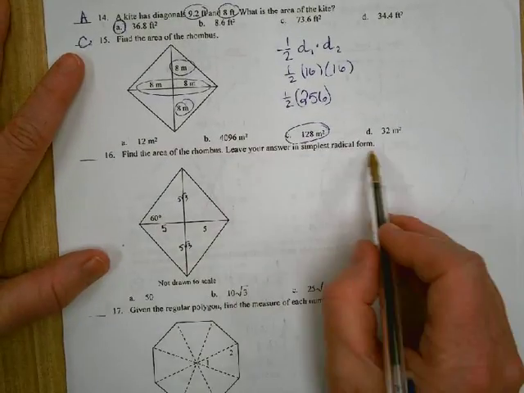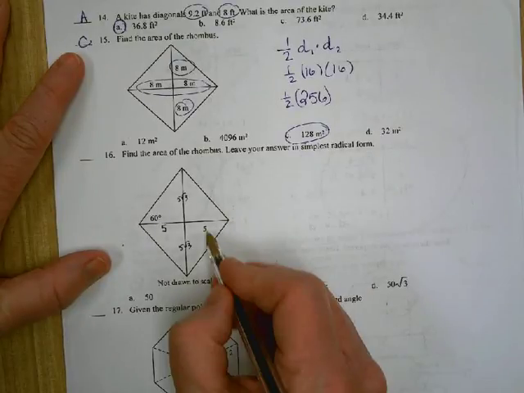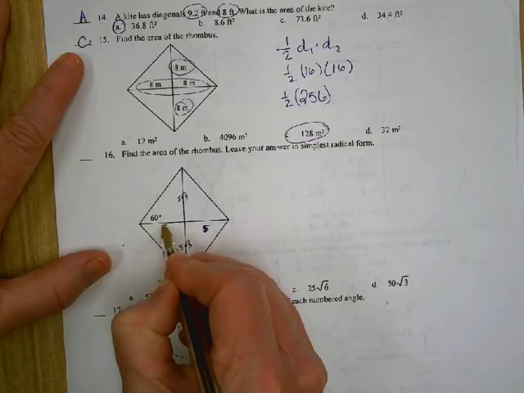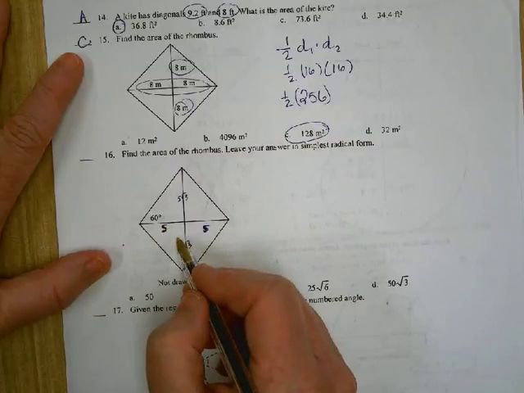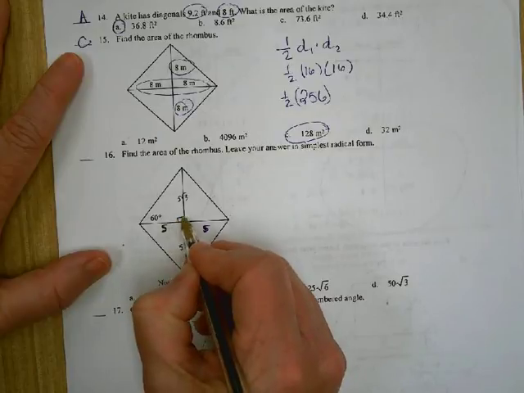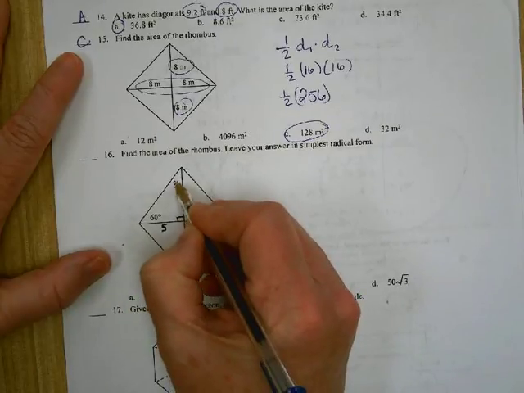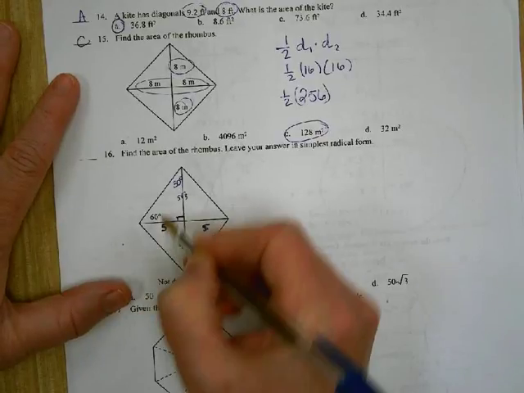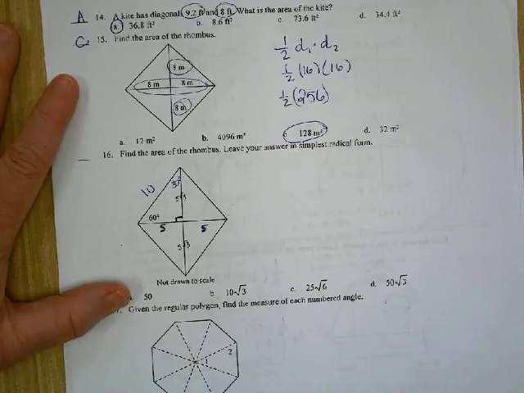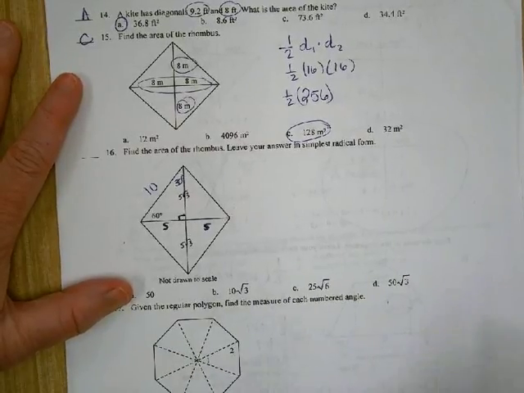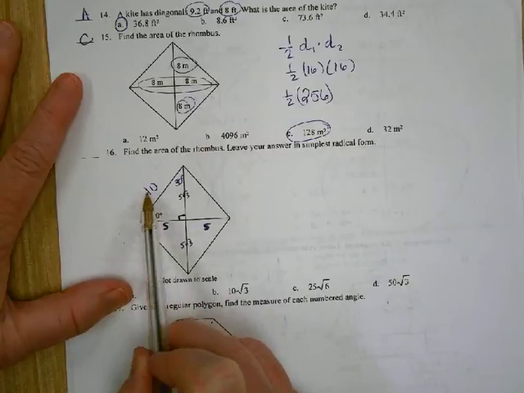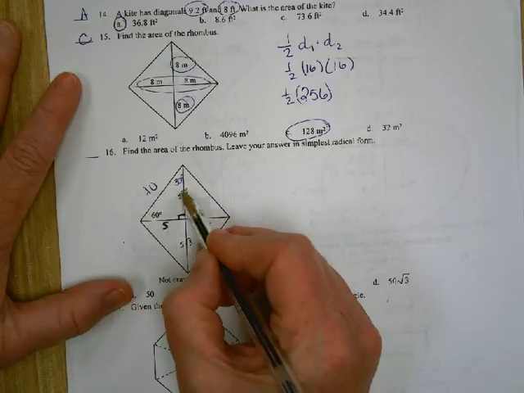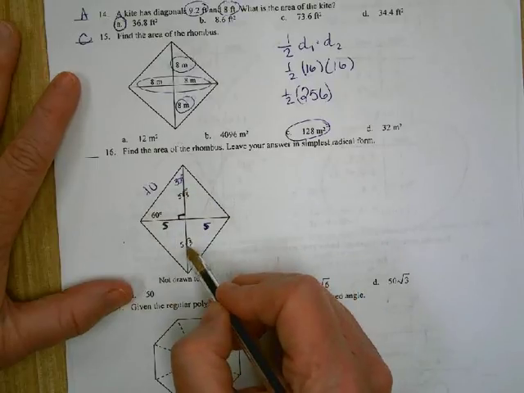16. Find the area of the rhombus. Leave your answer in simplest radical form. Okay, this is 5, and this is 5, because diagonals are going to bisect each other. Now, what kind of triangle do I have here? 30, 60, 90. If this is 5, the short side's 5, the long side's 10. I don't really even need that, do I? I really don't. But that's how 30, 60, 90 works. You have a short side, you have the hypotenuse. The longer side is the short side times the square root of 3. Well, if that's 5 square roots of 3, so is this part down here.